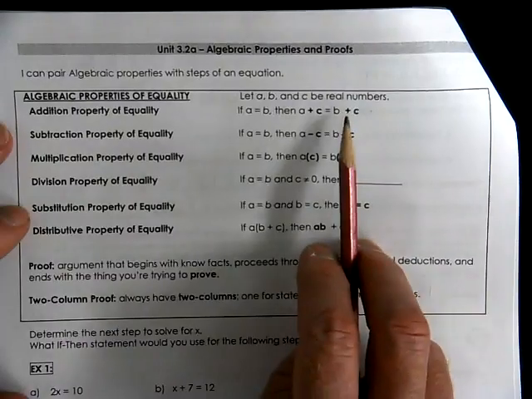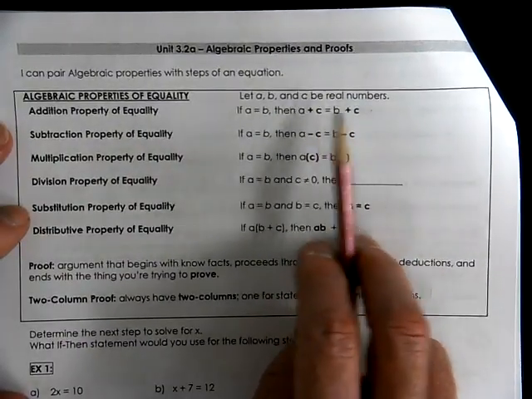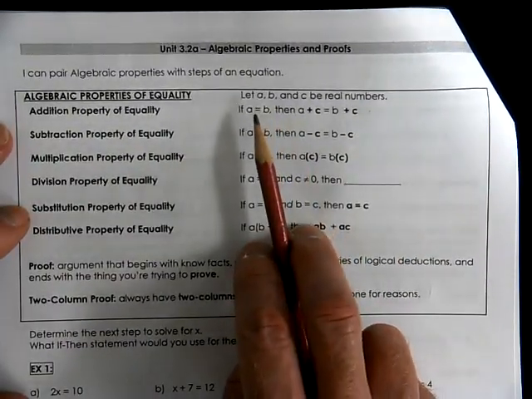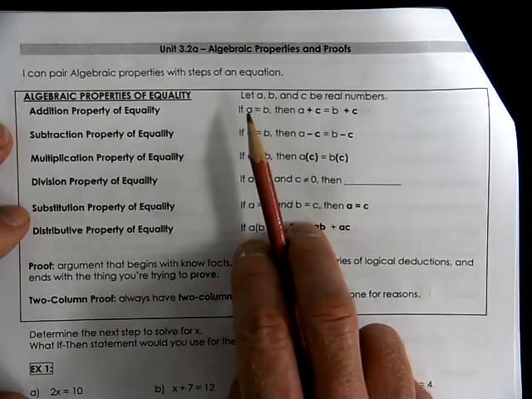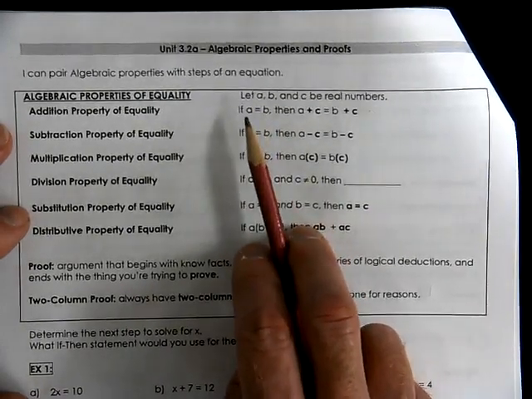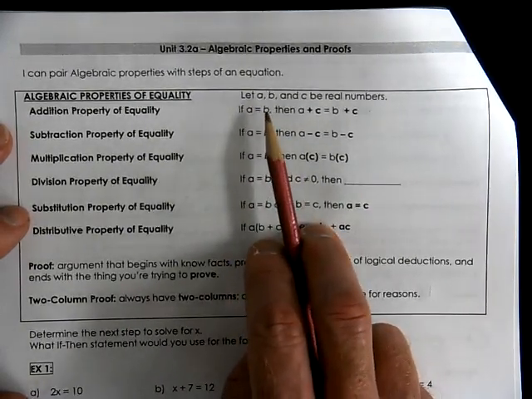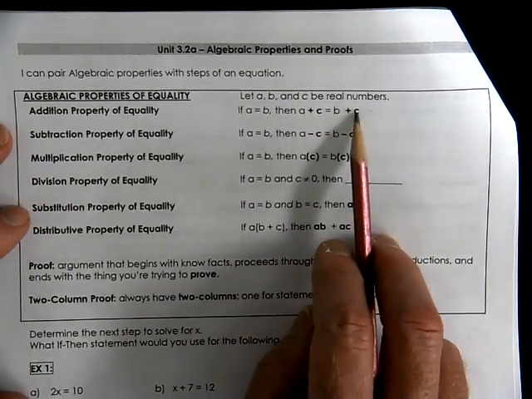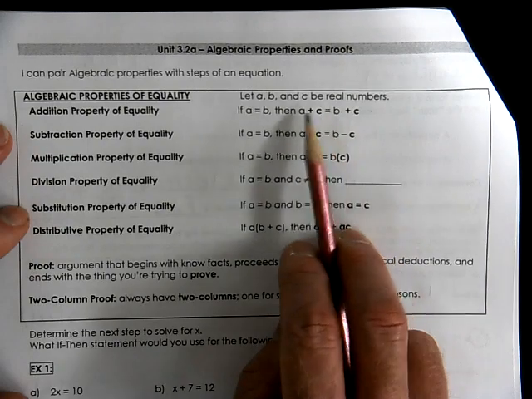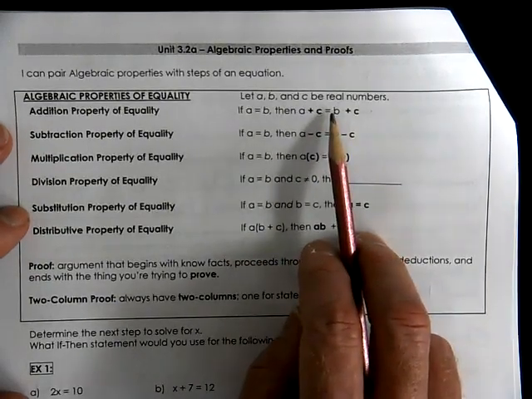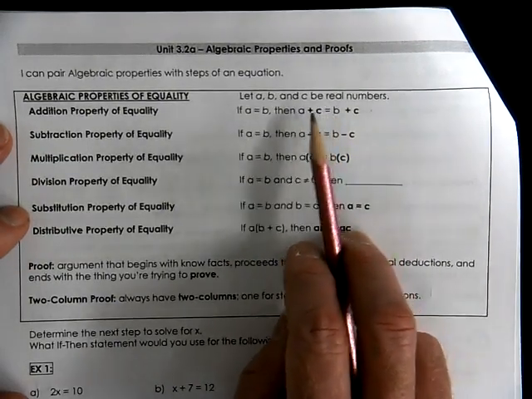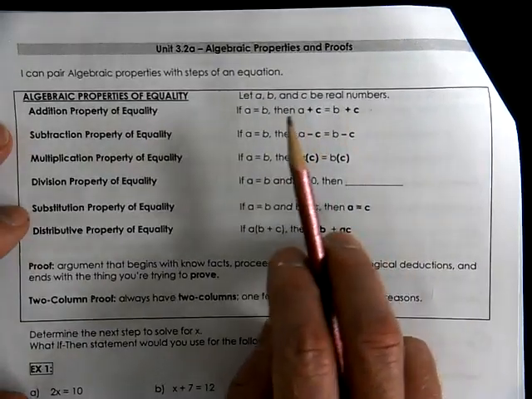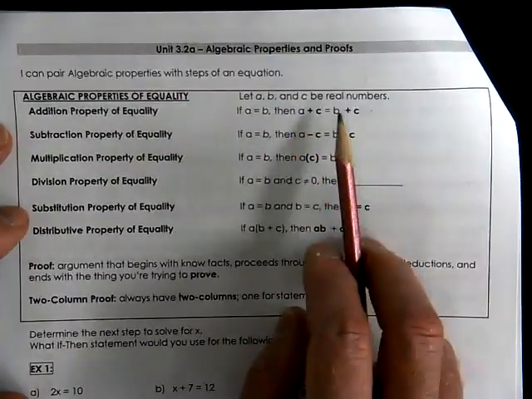When you add the same thing to both sides of an equal sign, you're going to keep it equal. So if you have A equals B, like I have as much money as you do, then if we add the same amount of money to both our amounts, we're still going to be equal. This is just what we call it when we add the same amount to both sides.